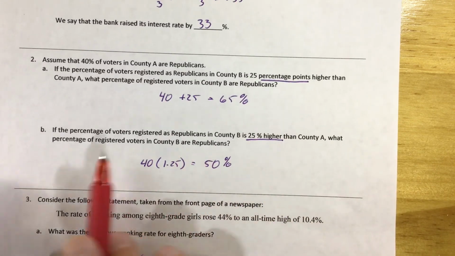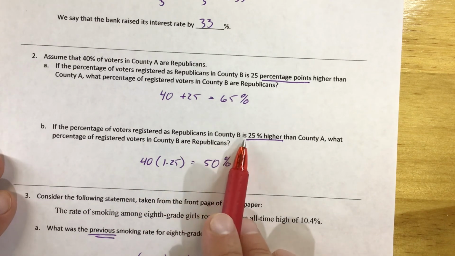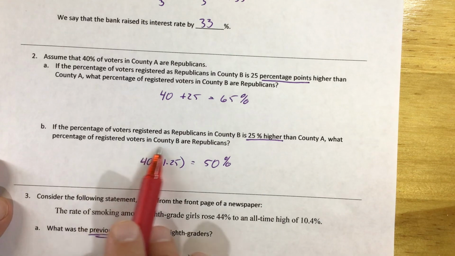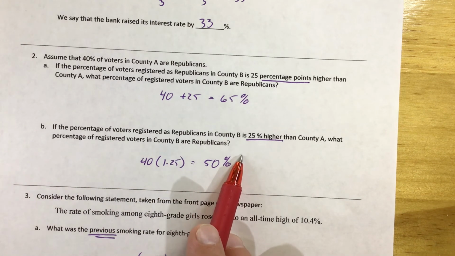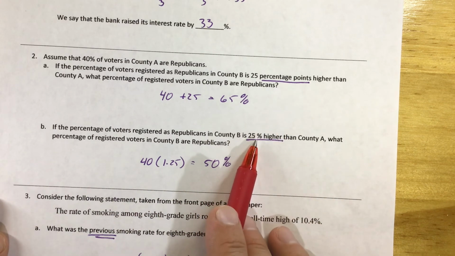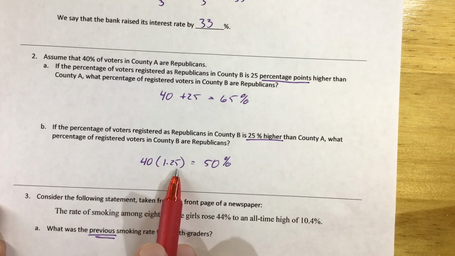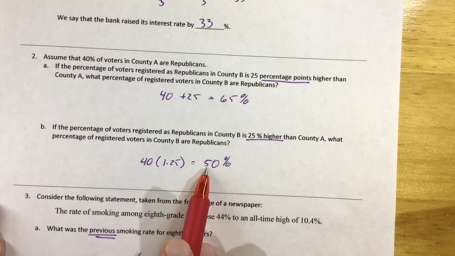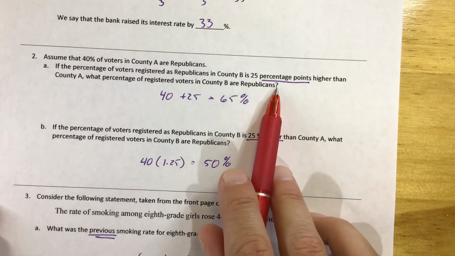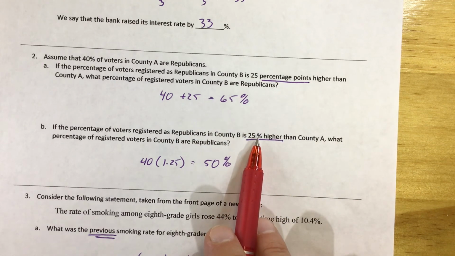The next part of it says if the percentage of registered voters as Republicans in County B is 25% higher than County A, what would be the percentage of registered voters in County B? Okay, and this goes all the way back to the beginning, stuff that we did here. You're not going to add 25% on because it's not a percentage point, but we have this percent higher, which means you want to add it on to 100%, call it 1.25, and then multiply that by 40, which will get you to 50%. Okay, so with two things that sound somewhat the same, but understanding the differences, this is like just a straight adding, subtracting done. This is going to be multiplying by a percentage.